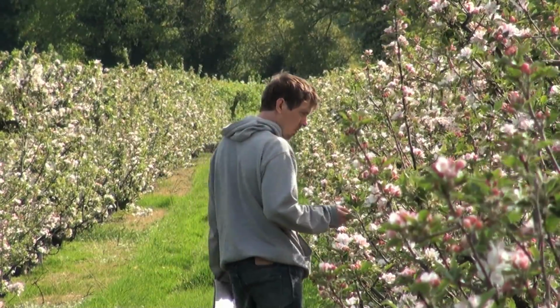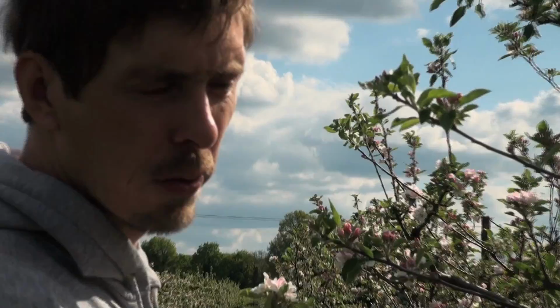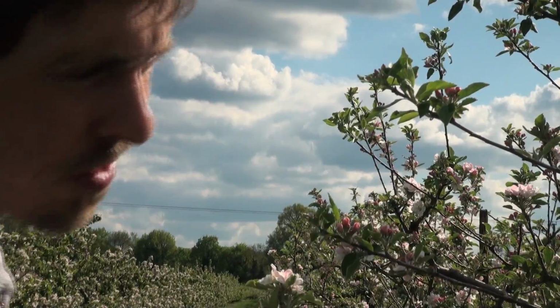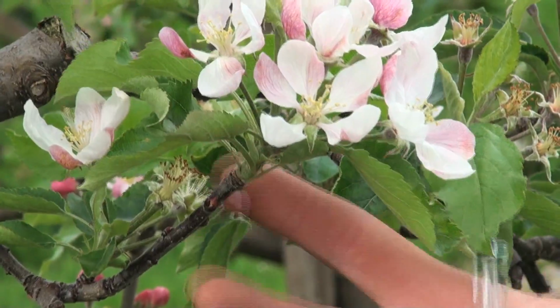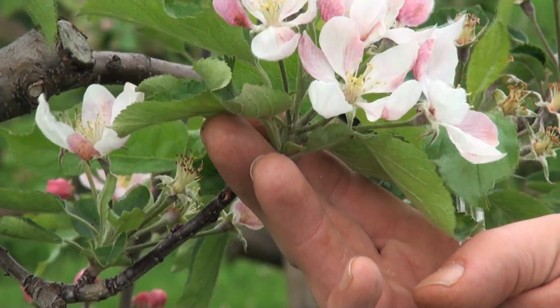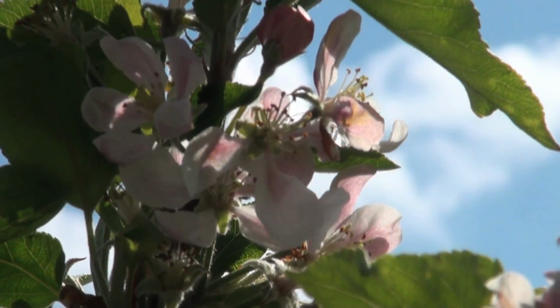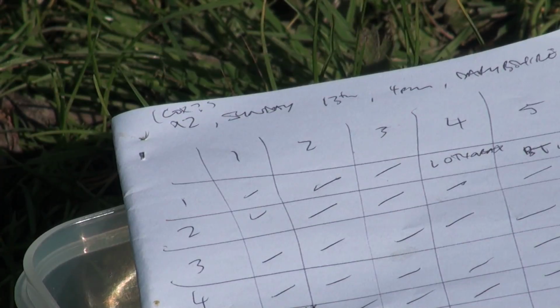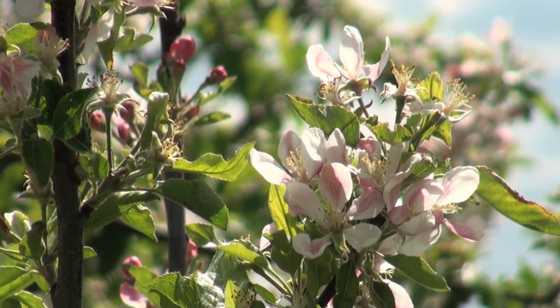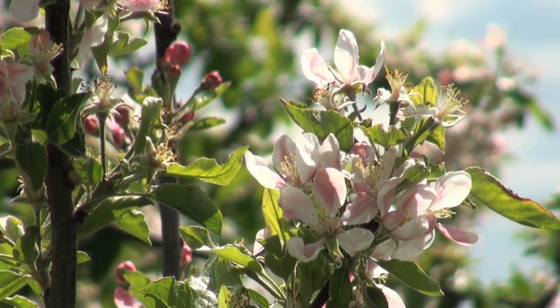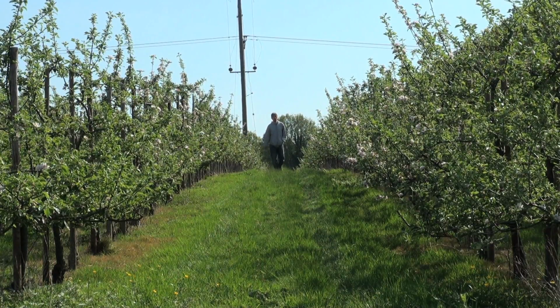For example, walking up and down the rows of trees in bloom, we can count which insects are actually visiting the trees, pollinating. For example, what proportion are honeybees, what proportion are bumblebees, other types of bees and flies. So this tells us how important in general the honeybees are at providing pollination to the apple trees.